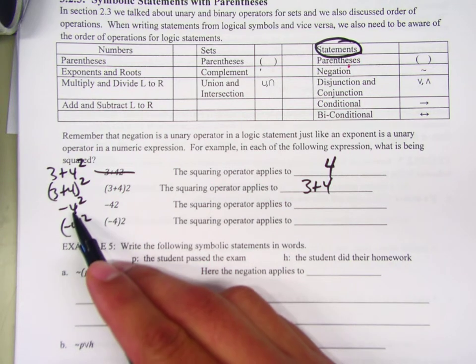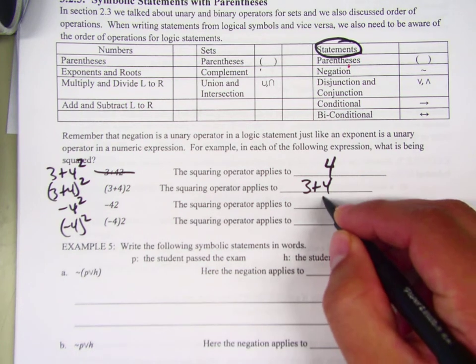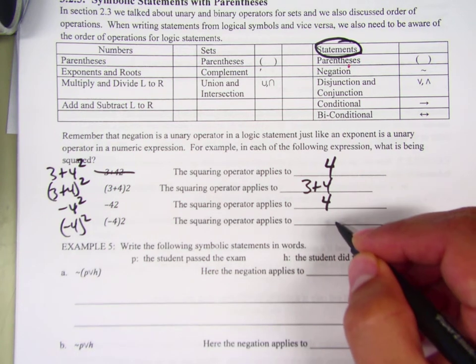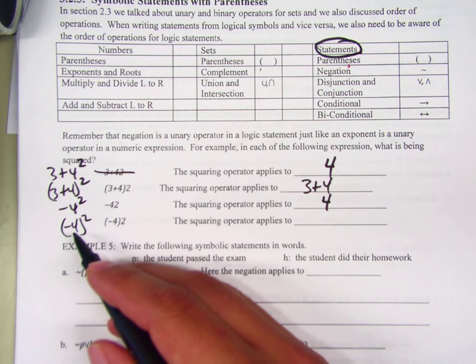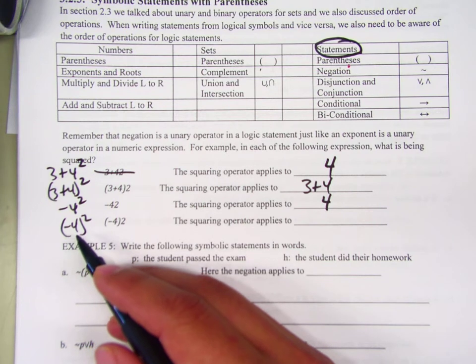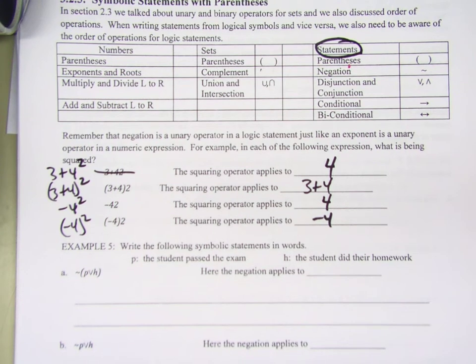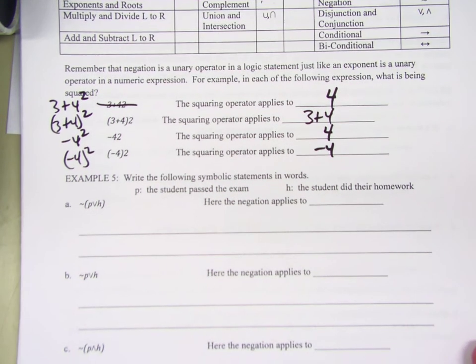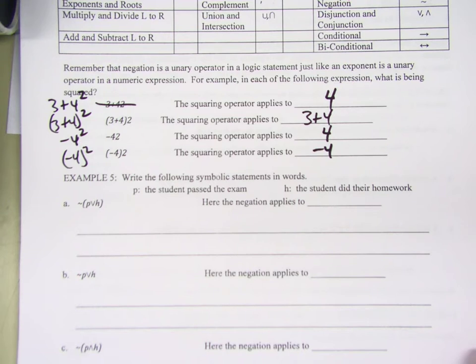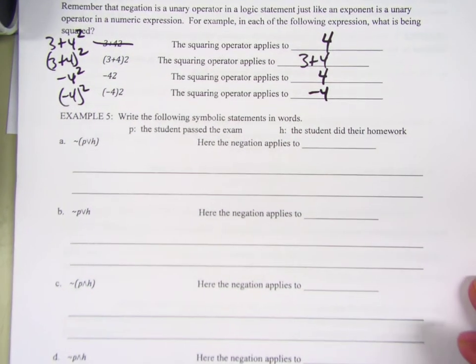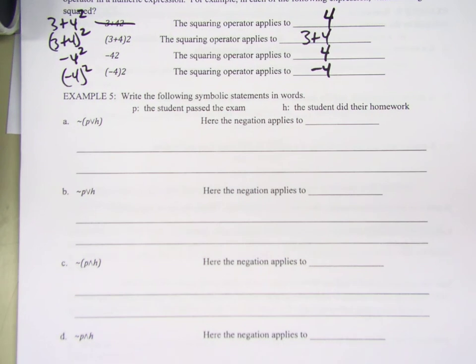What about this one? It's just 4, right? Unless there's parentheses, and that's why this is followed right after it. Unless there's parentheses around the negative, you don't square the negative in there. So here you're squaring negative 4, okay? So when we have parentheses or not, that translates into English 2 different ways, okay?